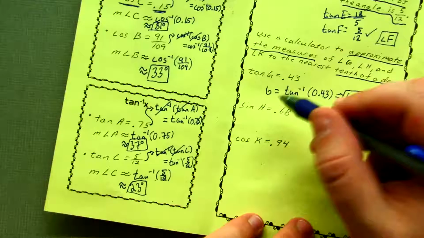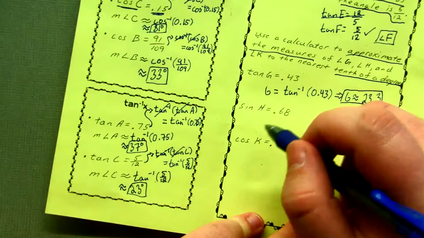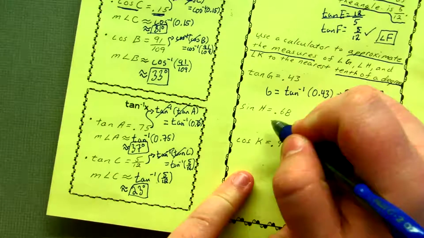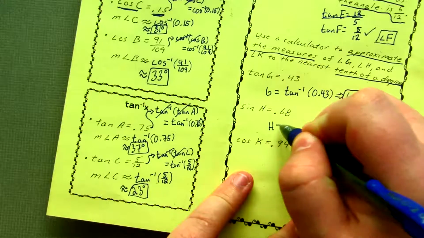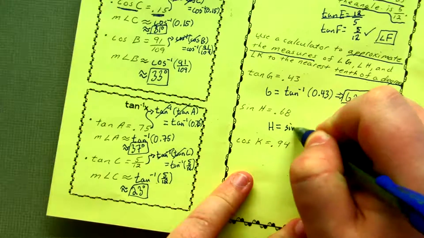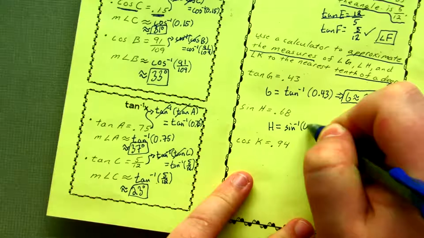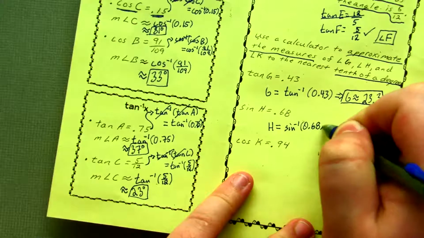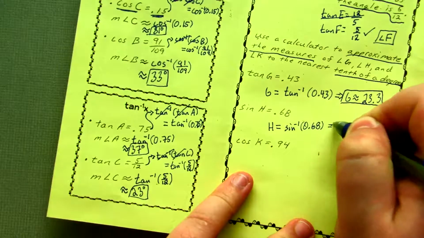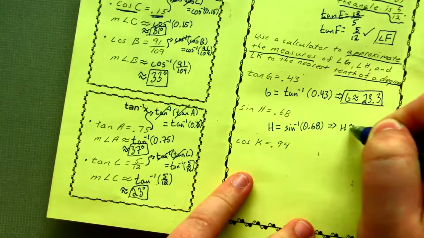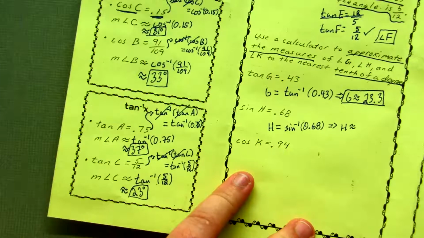For problem H, we have to use our inverse sine. So we say H is equal to the inverse sine of 0.68, which means H is approximately equal to, message it to me in the chat. And I've already seen a couple of you send it.